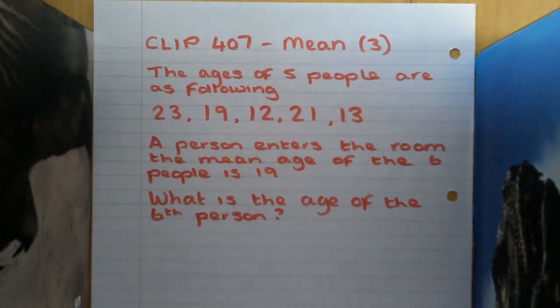Okay, so I'm going to look at some problems from clip number 407. And clip 407 is all about problem solving with the mean. So before doing 407, you should have had a look at the two clips before it. In these questions, instead of finding the mean, you're normally asked to find an individual value or do a little bit of problem solving using the mean. So let's look at this first question.